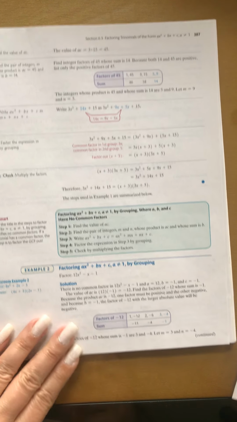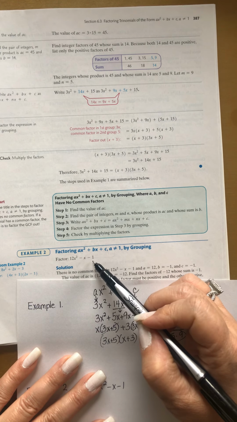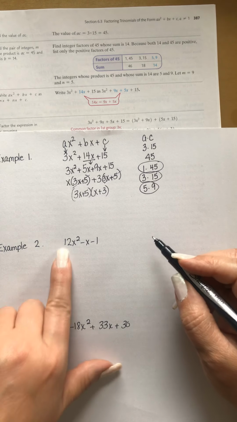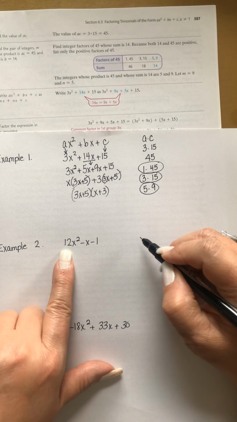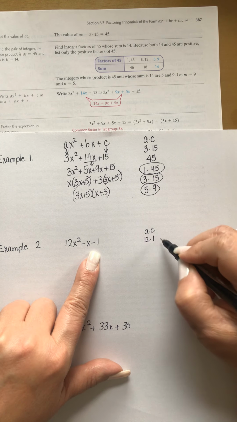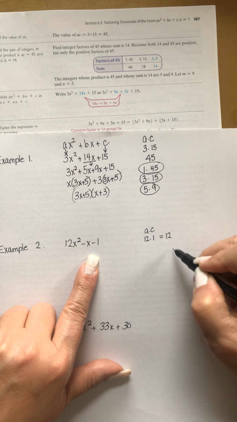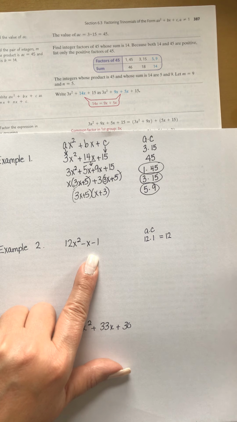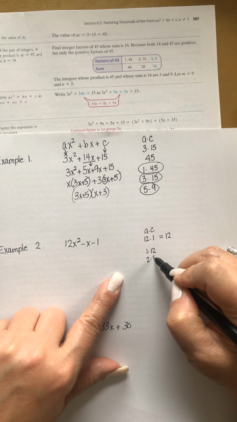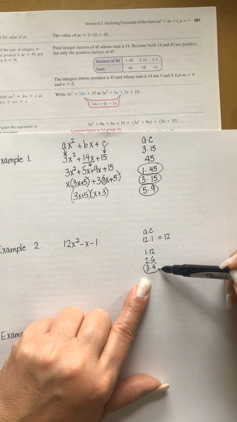Example 2. So we're going to look at 12x squared minus 1x minus 1. So here it is, 12x squared minus x minus 1. So factors of 12, because it's a times c. 12 is a, c is 1. Let's just look at the 1 and the 12. So what two numbers multiply to give you 12? So we've got 1 and 12, we've got 2 and 6, and we've got 3 and 4. Okay, 3 and 4 is what I'm going after.